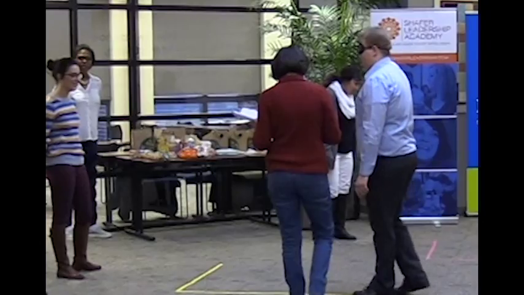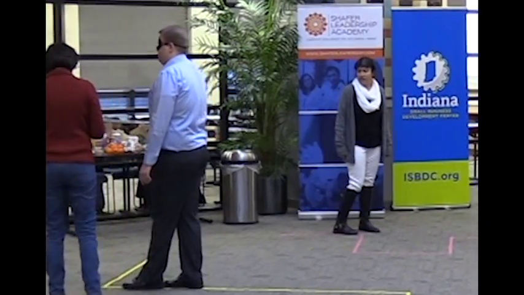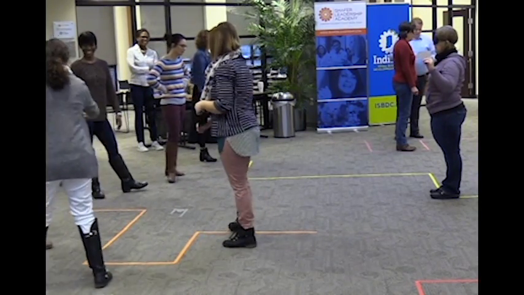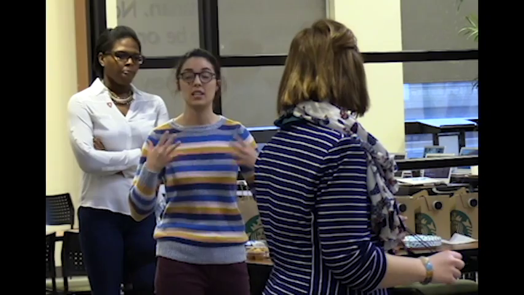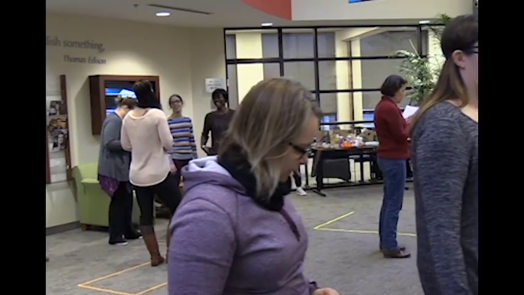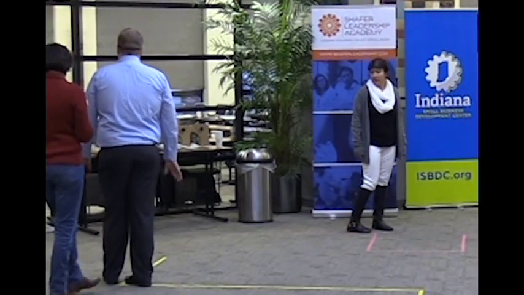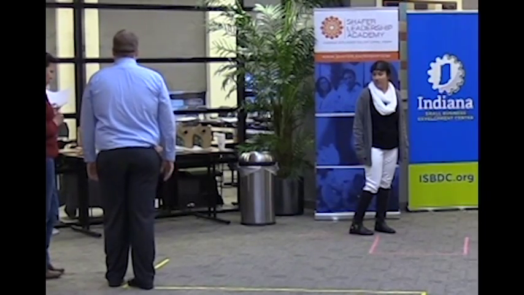Now, the person that was the programmer and the person that was being programmed will switch roles. The person who was the programmer before will now be blindfolded, and the person who was being programmed before will now read the program to their partner to get them through the path. The new programmer should receive a set of instructions from the old programmer. Have the new programmer give the instructions that were written down to the new programmed partner. The instructions should get the programmed person through the course effortlessly.